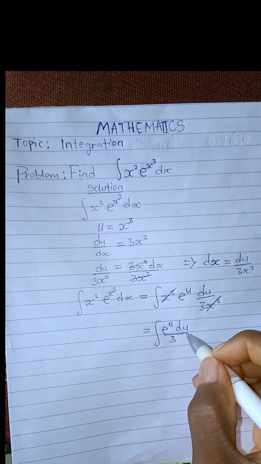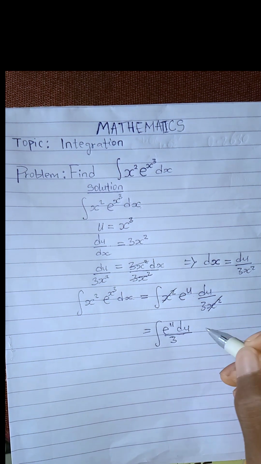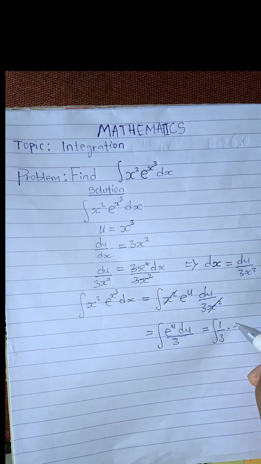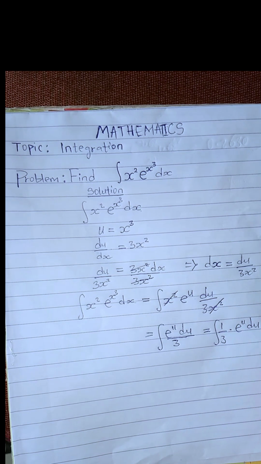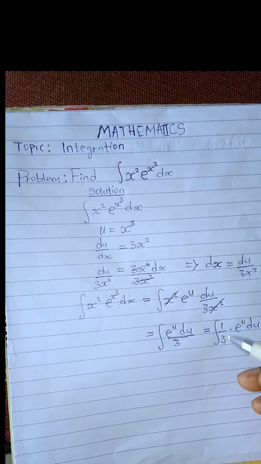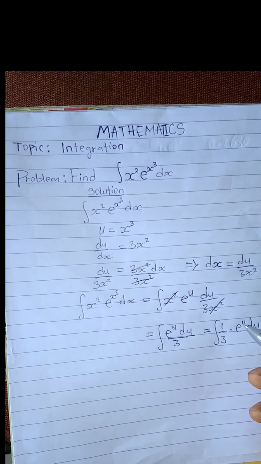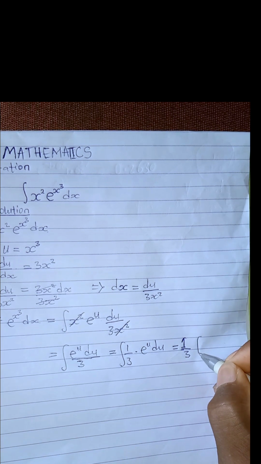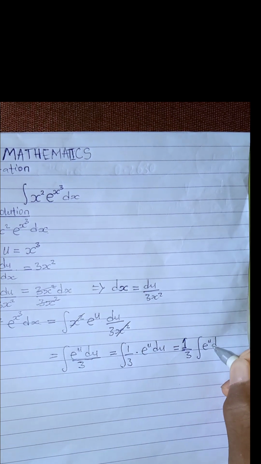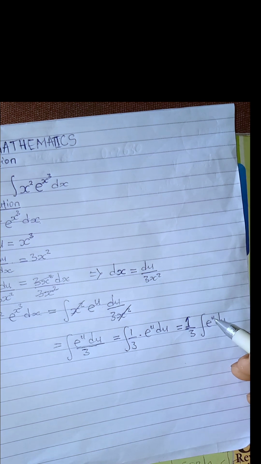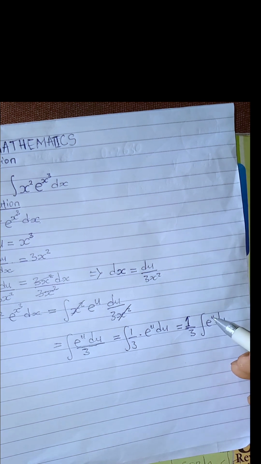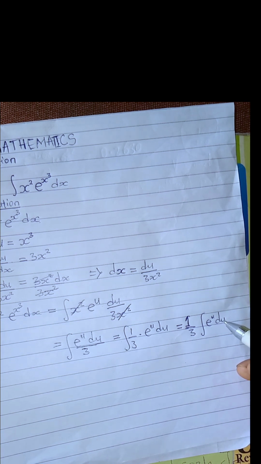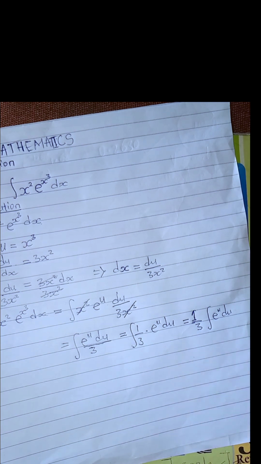And from here, we know that the all over 3 is also 1 over 3 and is a constant, which means the integral of 1 over 3 multiplying e raised to the power u du, right? Whenever you are integrating a constant, a number, you bring it to the front and continue your integration. So from here, we are going to be integrating e raised to the power u du. And we know when you integrate an exponential function, e to any power with respect to u, you will have that same e to that same power.